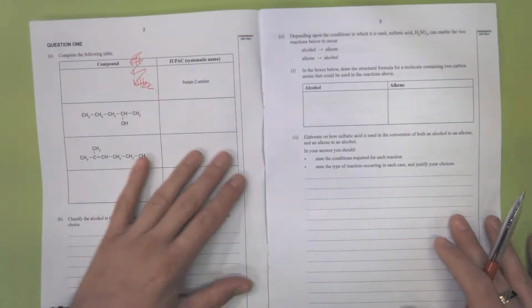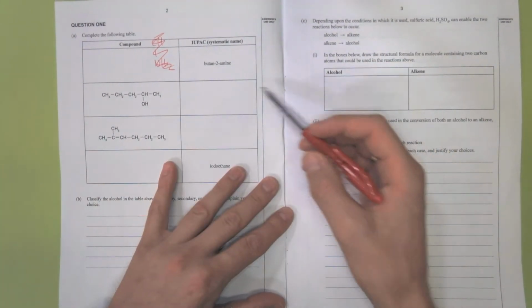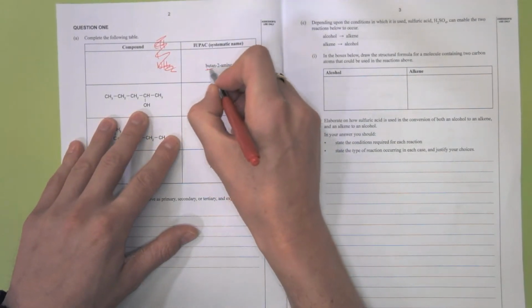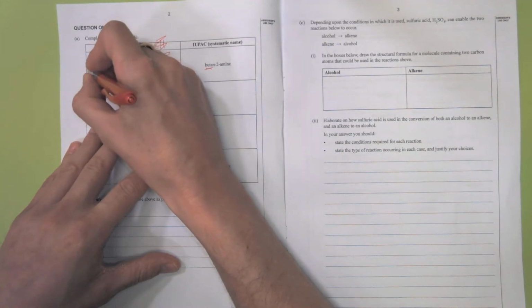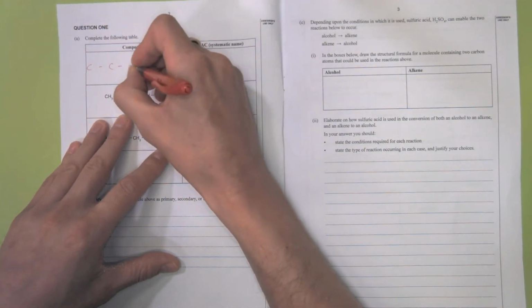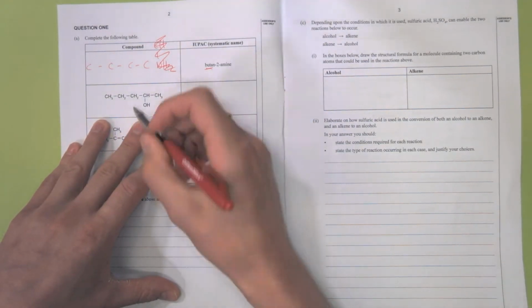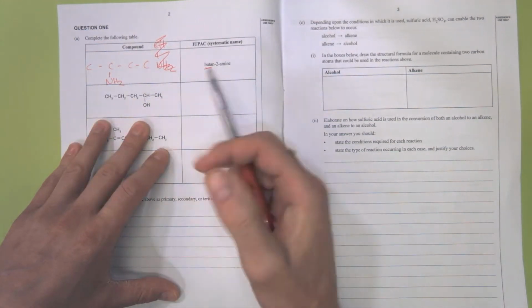So, opening it up, first question. We've got a question here about naming and drawing. Here's a mistake I made when I previously did this, so we'll start again. Bute means it's got 4 carbons, so we'll put those in. Carbon, carbon, carbon, carbon. Amine, 2 amine. So on the second carbon we'll put an NH2. That's the amine group on the second carbon.